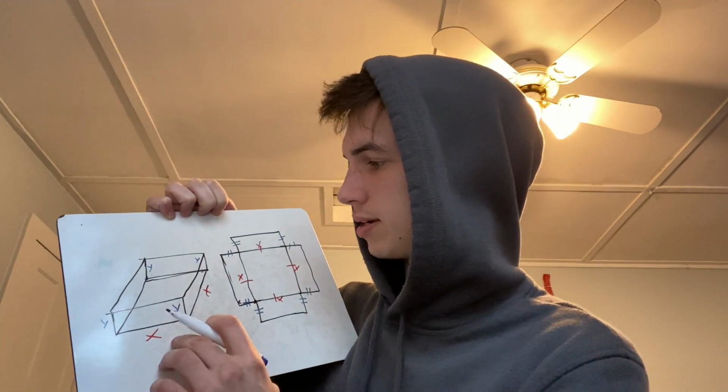That is our Y. So we'll be using X and Y. X is going to represent the base, and Y is going to represent the height.